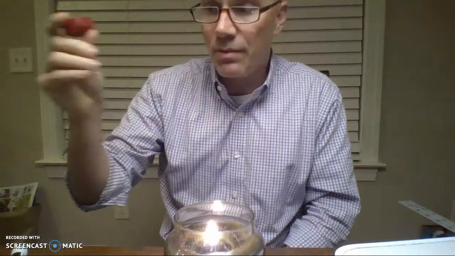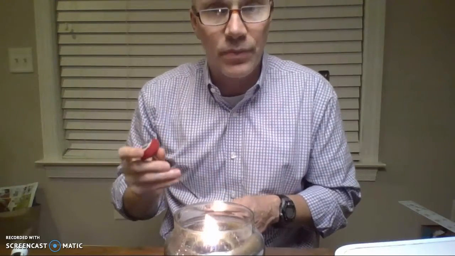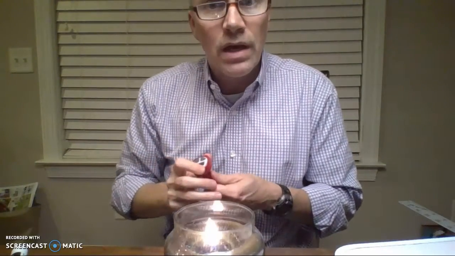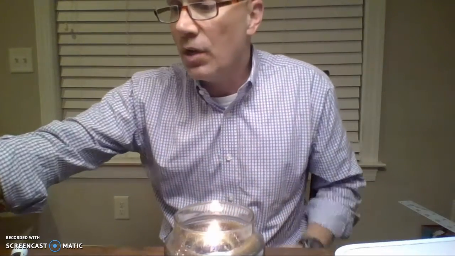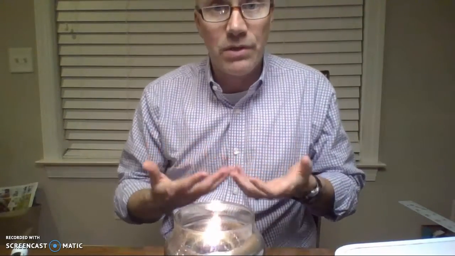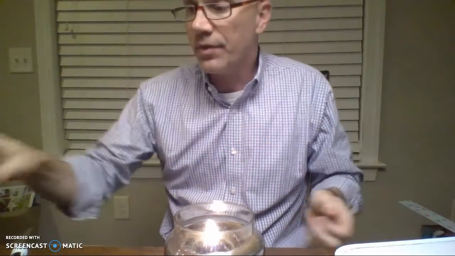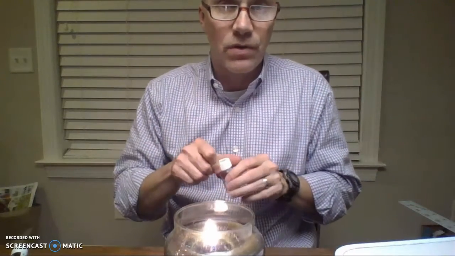This is just a kitchen thermometer, and we can measure the temperature of any material that we want to. So the definition was it's the amount of heat required to change the temperature of a material by 1 degree Celsius. Actually, it's to change the temperature of 1 gram of a material by 1 degree Celsius.